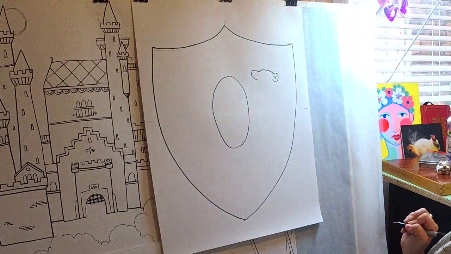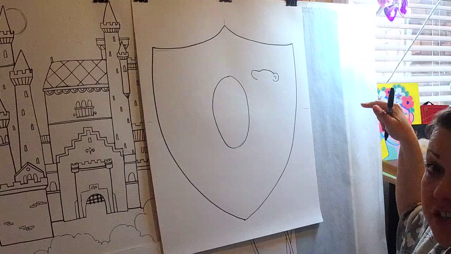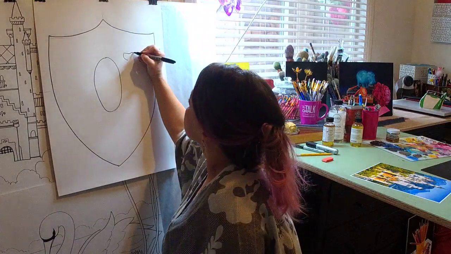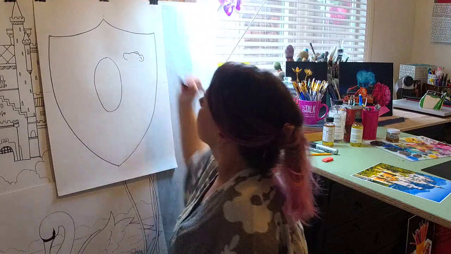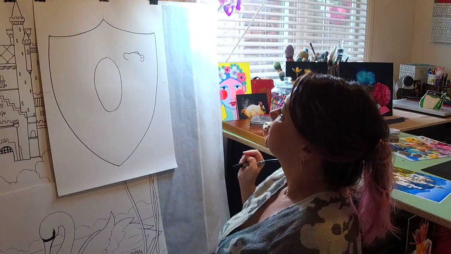Just like that. And now we have to do our second ear on the other side. Now, the ear on the other side is slightly behind his head, right? So we're not going to see all of it. So we're just going to give a little bit poking out from behind.